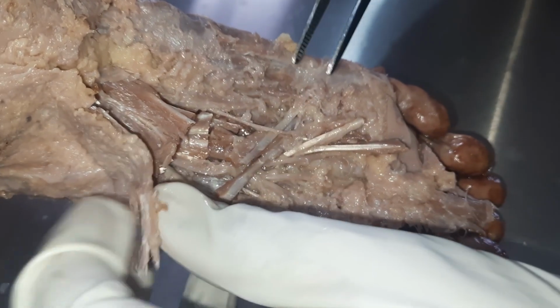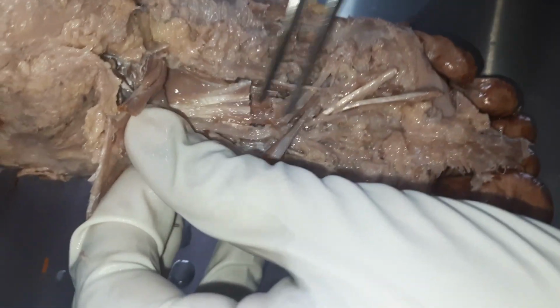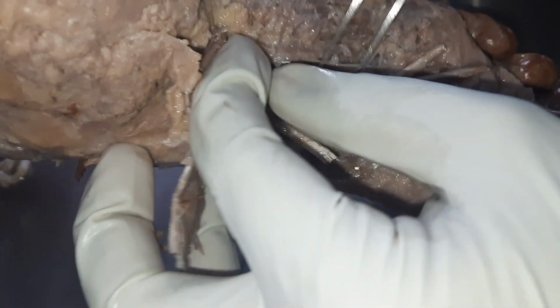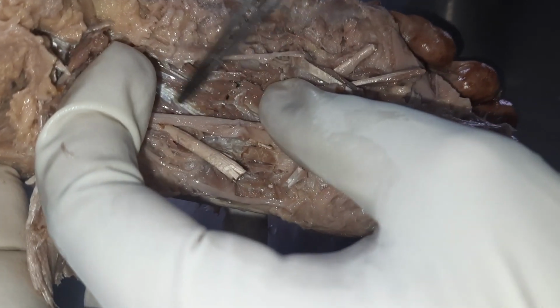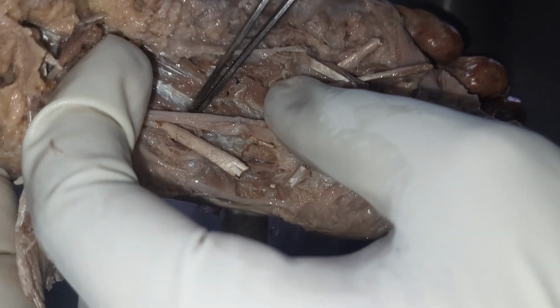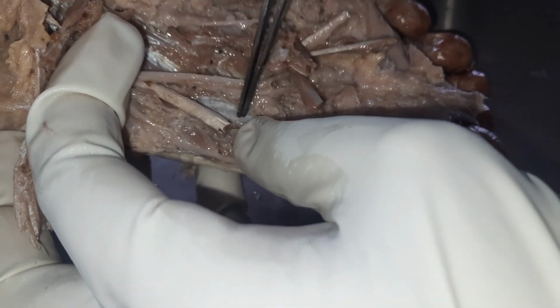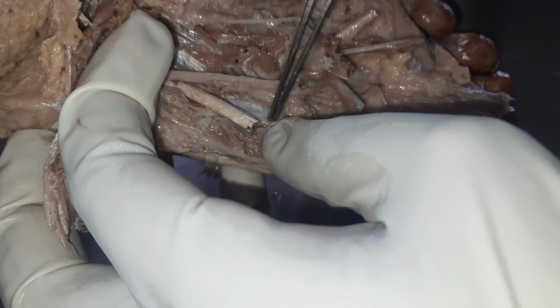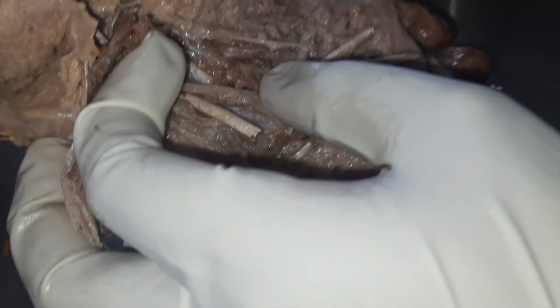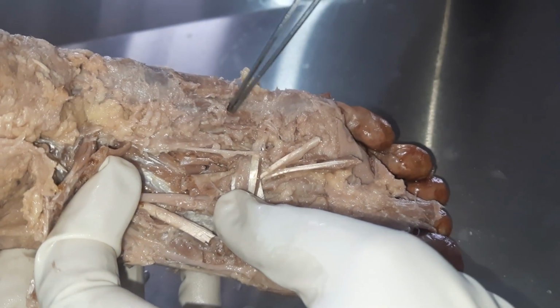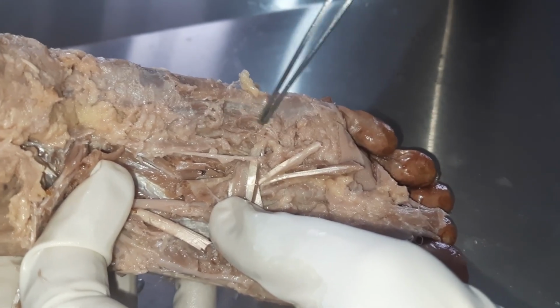So the muscles of the third layer are this one, that is adductor hallucis, flexor hallucis brevis, and this is flexor digiti minimi brevis.